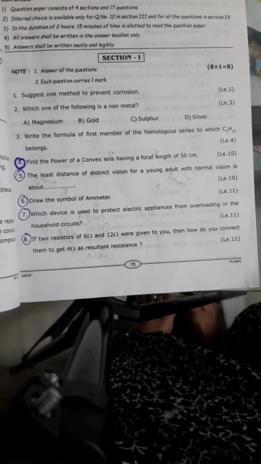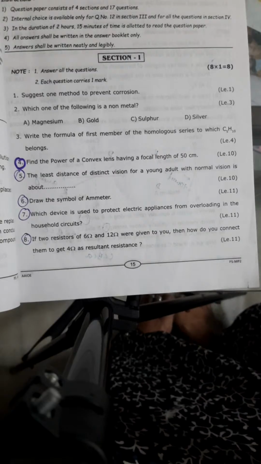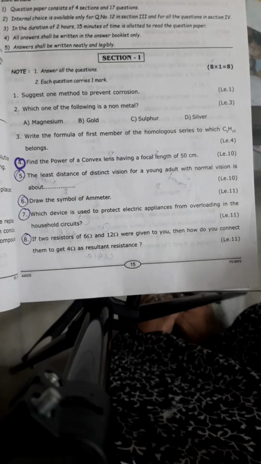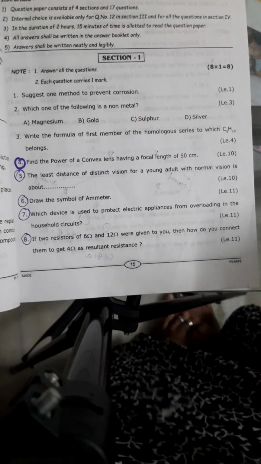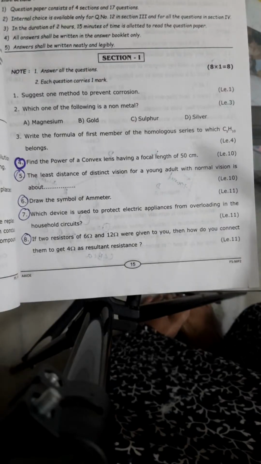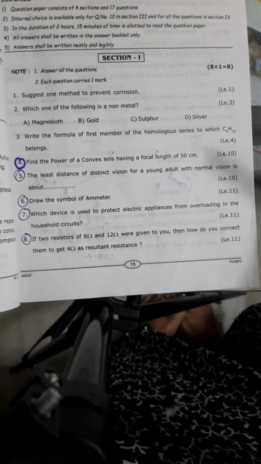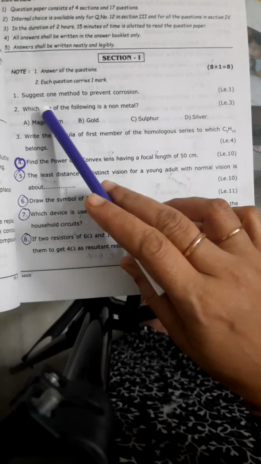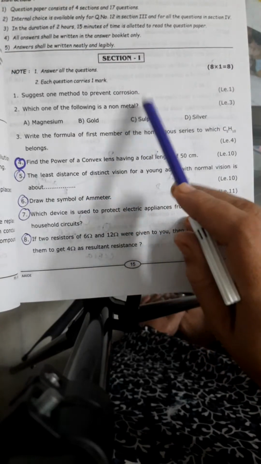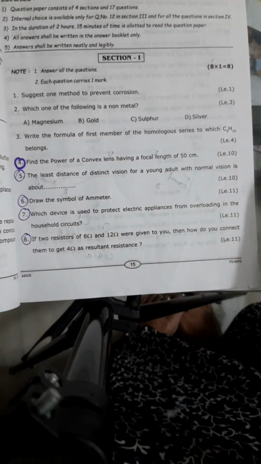Okay, Himanshu, you gave the answer AgCl, silver chloride, silver bromide. All those are the correct answers, which will undergo photodecomposition. Now the next one, painting, for which you wrote painting. Suggest a method to prevent corrosion. You can write any method.